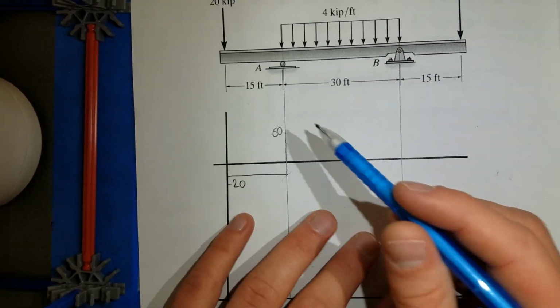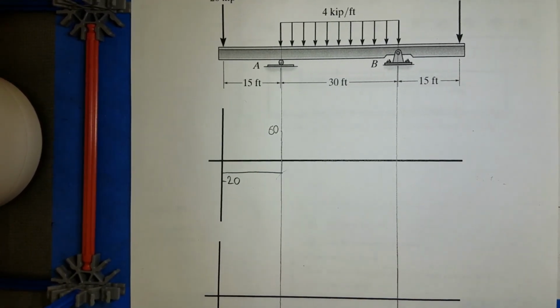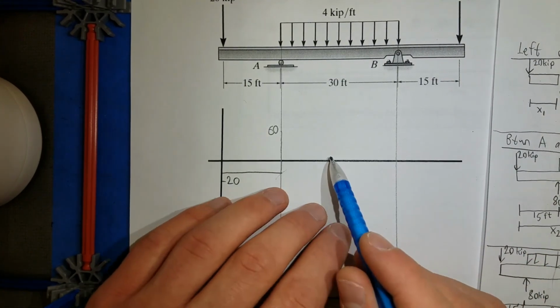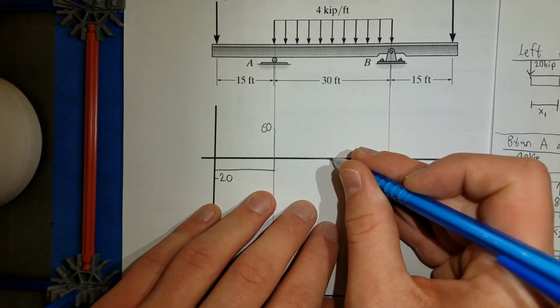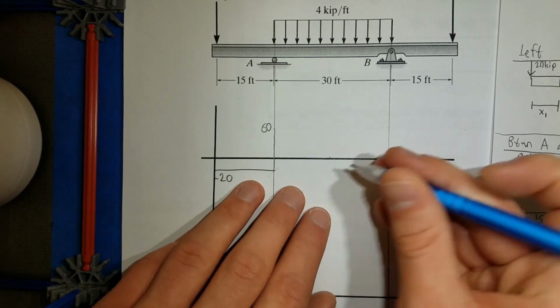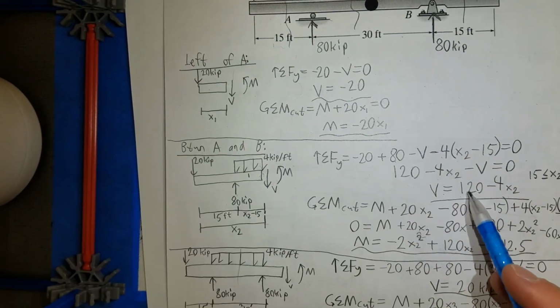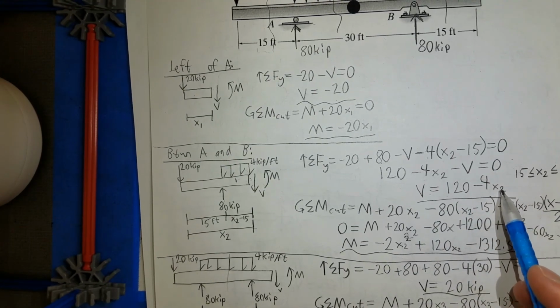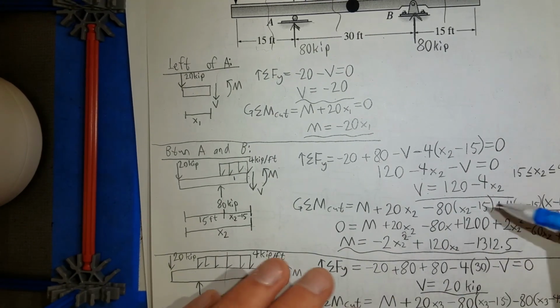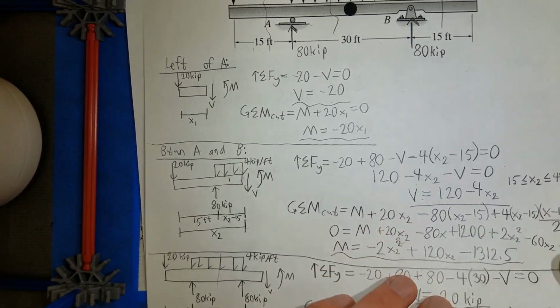So if we were to calculate where our shear was when we have 30 feet right here in the middle, we end up getting that our shear is going to be 0. And that makes sense because it's 120 minus 4 times x2. So when x2 is equal to 30, it's 120 minus 120, it's equal to 0.